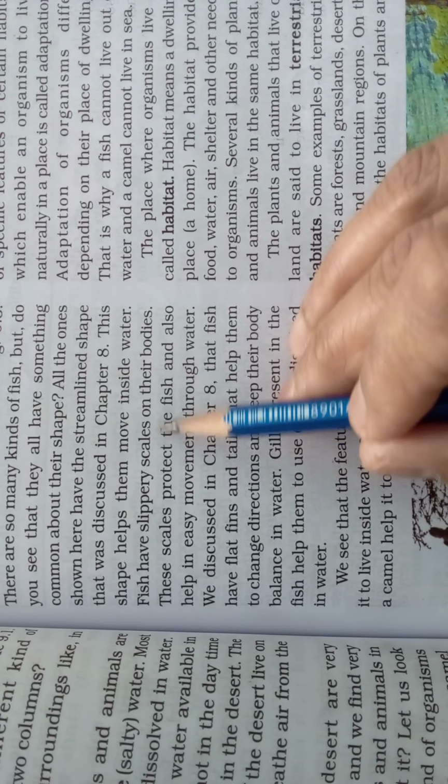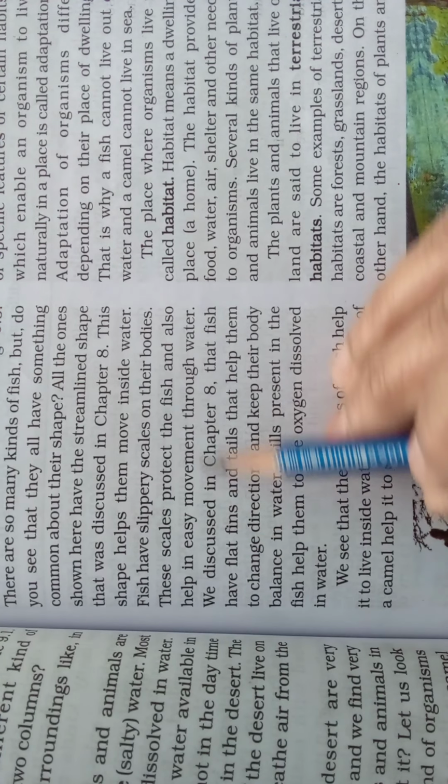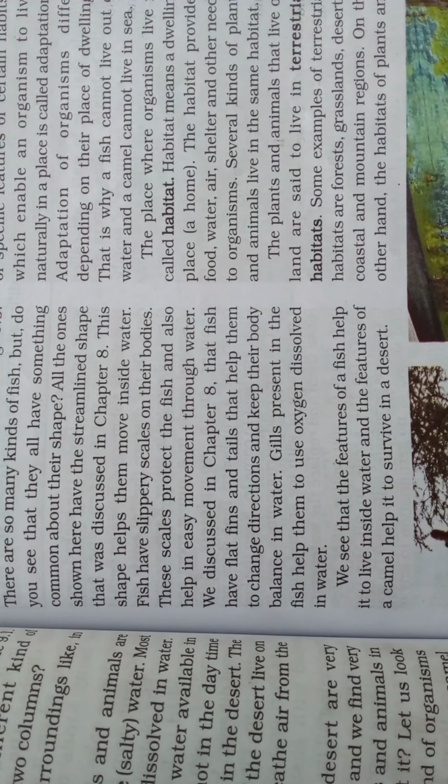Fish have slippery scales on their bodies. These scales protect the fish and also help in easy movement through water. Because of the very slippery scales, we can't catch the fish easily. Why? It is very slippery, no. If you go to a river or a pond and try to catch a fish, we can't catch it easily. We should hold it tightly, otherwise it will fall again into the water. Why? Because of its slippery scales. Understood, children? This also helps it to protect itself from what?